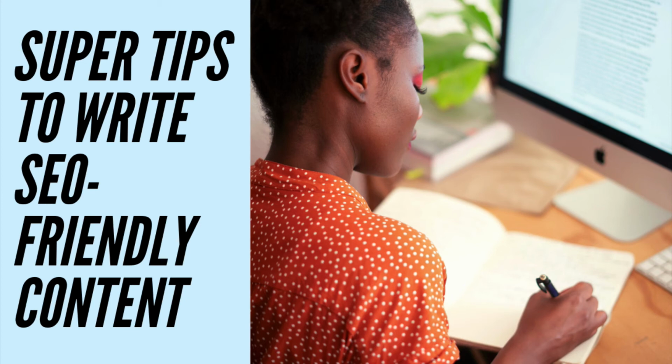Choose your keywords wisely. Whenever you write SEO friendly content, you've got to choose your keywords wisely. What kind of keywords you or your audience are looking at matters the most. Figure out on Google Trends. Remember I told you, go to Google Trends and find out what keywords are trending.